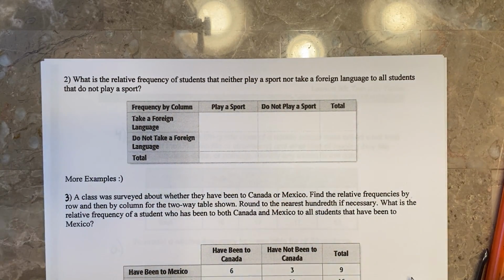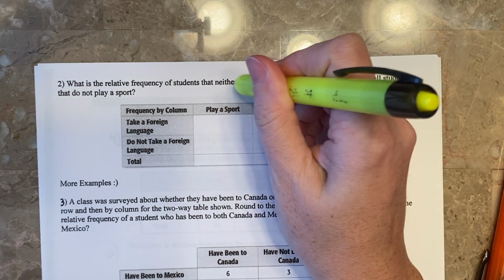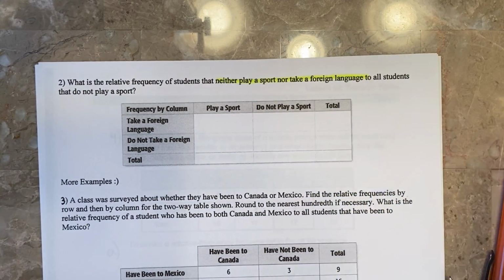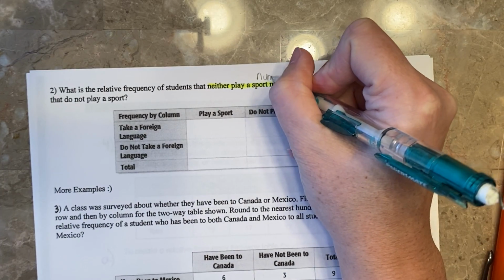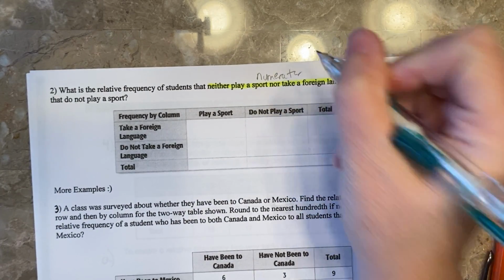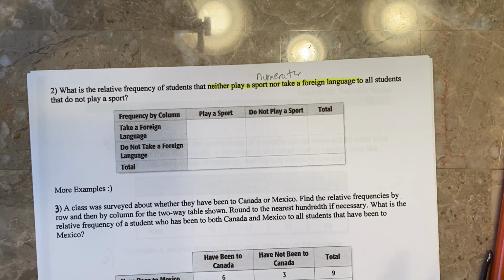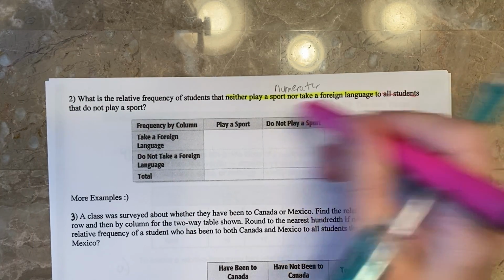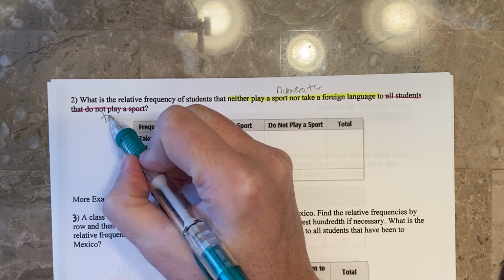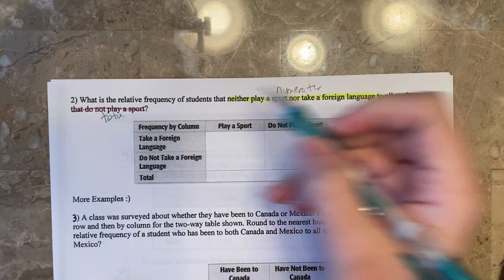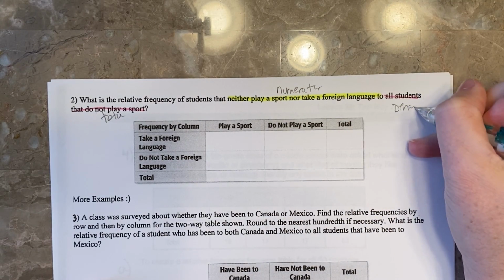So we'll do this two ways. That's actually going to be your numerator, to all the students that do not play a sport. And then notice they don't give you two different things. So use total and not play a sport. And that's going to be your denominator.